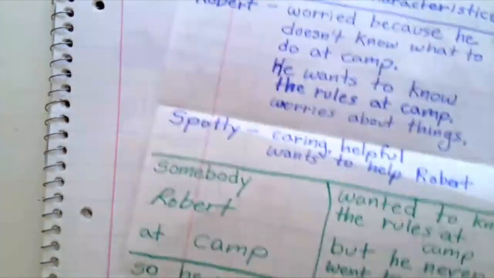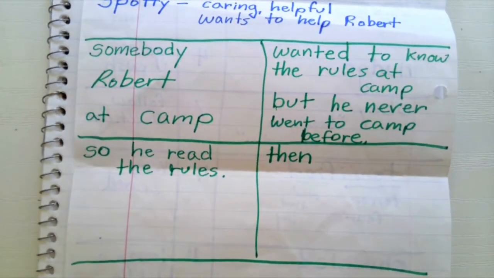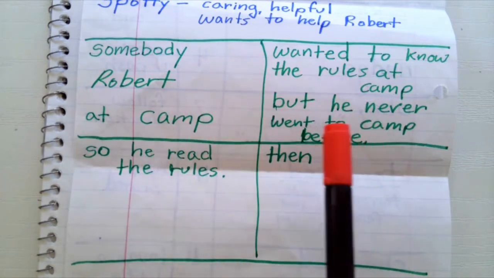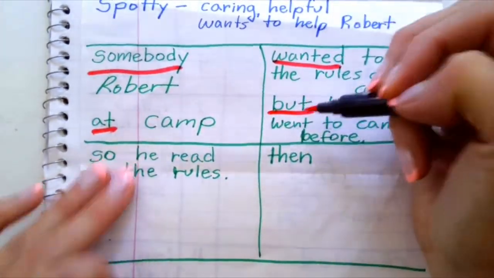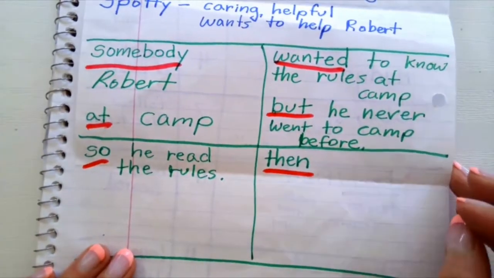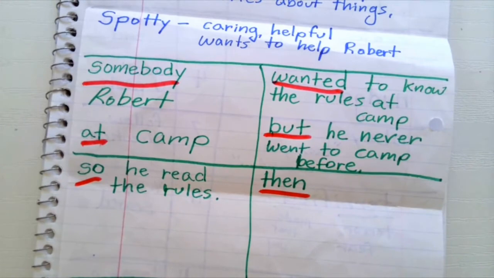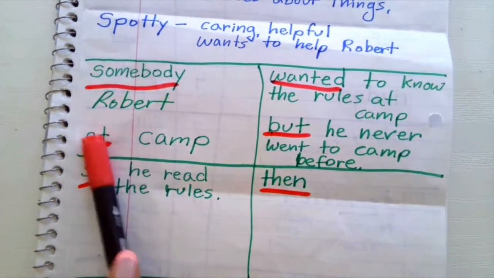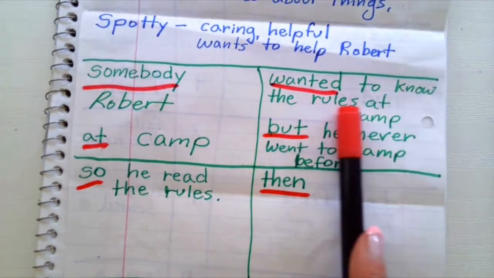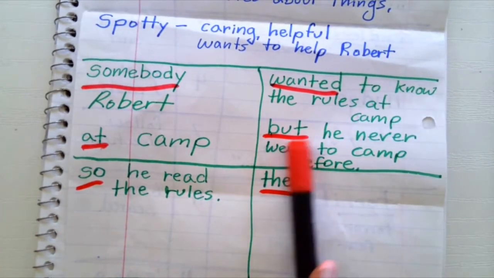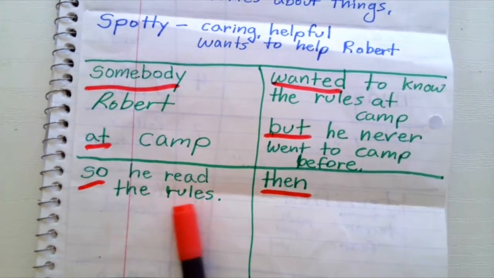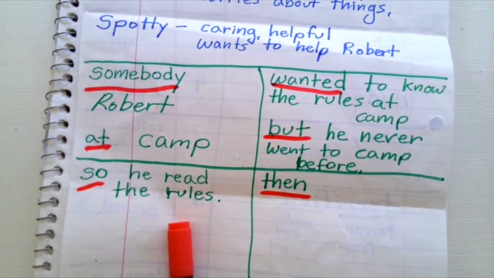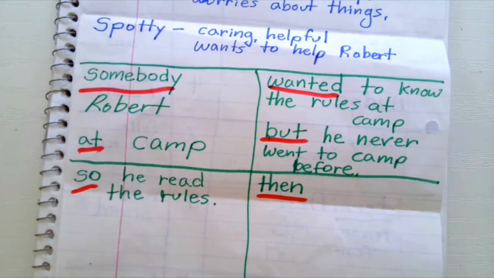Let's turn it over and look at the back, where we made a graphic organizer to record the key details. We wrote somebody wanted, but so then. And then we started filling it in. Last time we wrote that Robert, who was at camp, wanted to know the rules at camp, but what was the problem? He never went to camp before. So he read the rules. That's what he's doing about it so far. He's reading the rules. But he's still having a little trouble.